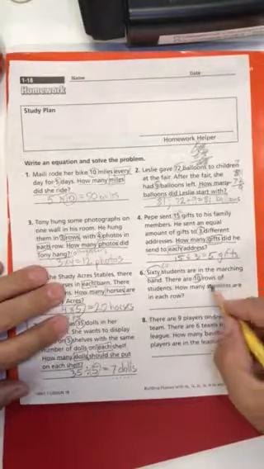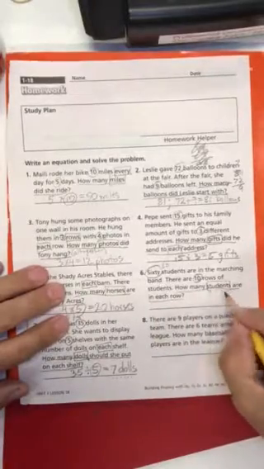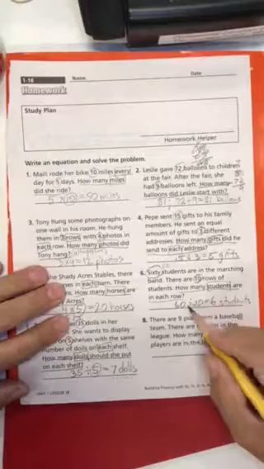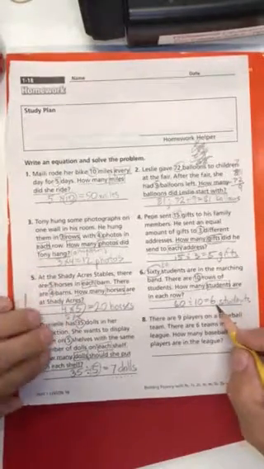60 students are in the marching band. There are 10 rows, so this is an array. There are 10 rows of students. How many students are in each row? So 60 divided by 10 equals 6. 6 students. Is that a reasonable answer to have 6 students in each row in a marching band? Yes. I think my marching band had 6 in one row.